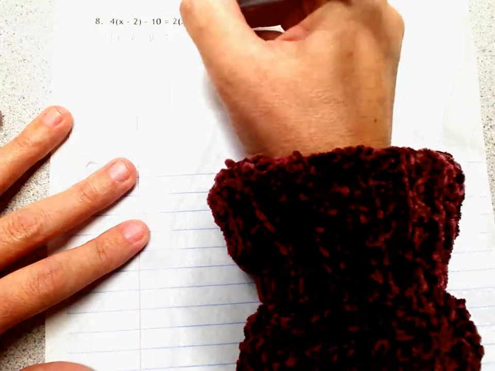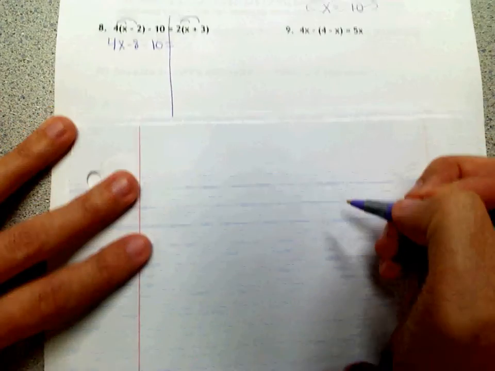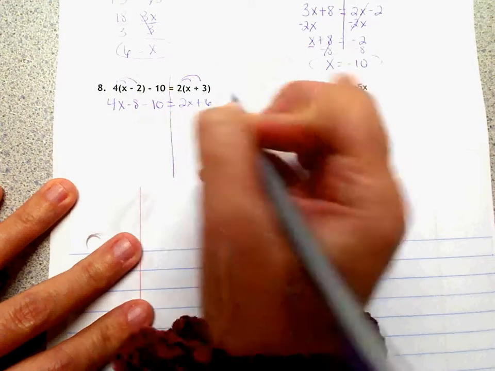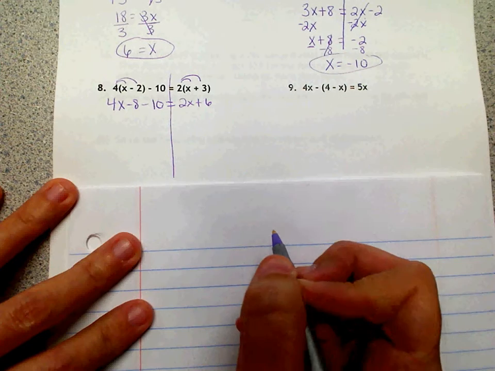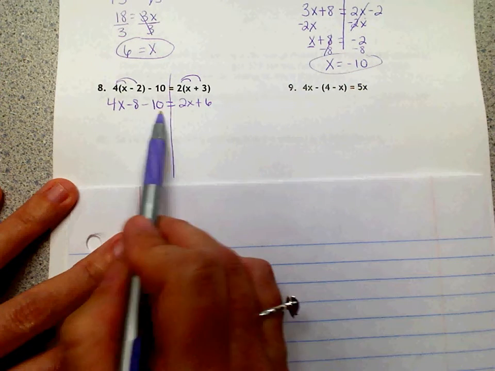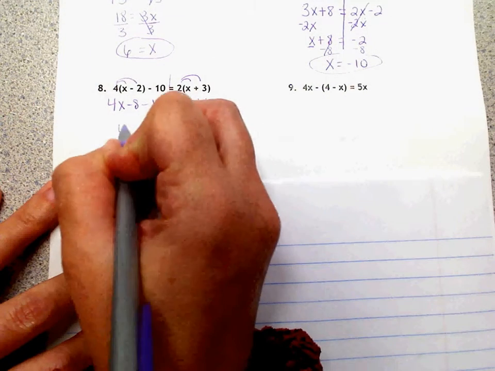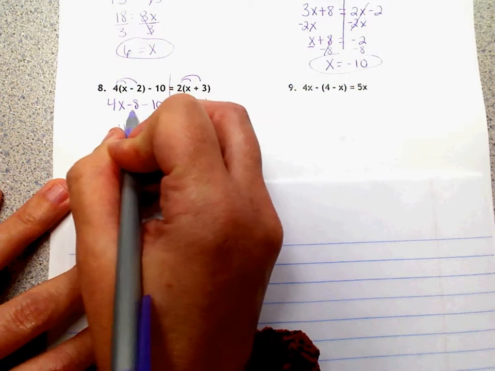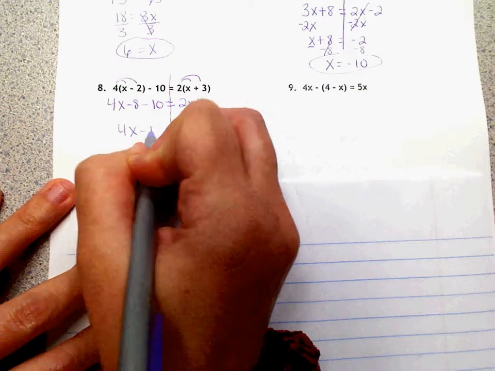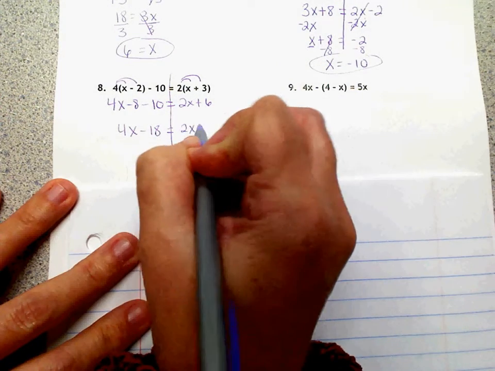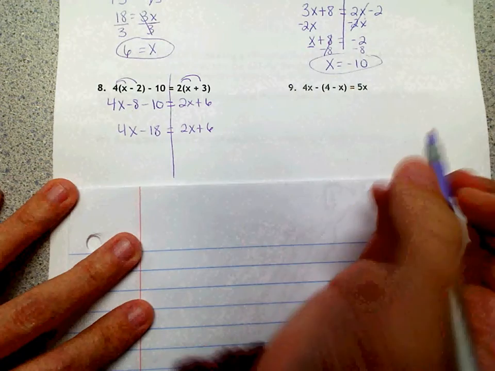And then over here on the right, we distribute, and we get 2x plus 6. All right, so now we're going to combine like terms. Over here, I have 3 terms, so I know that I can put something together. So 4x, and then negative 8 minus 10 is negative 18. And then over here on the right, there's nothing that could be combined together.